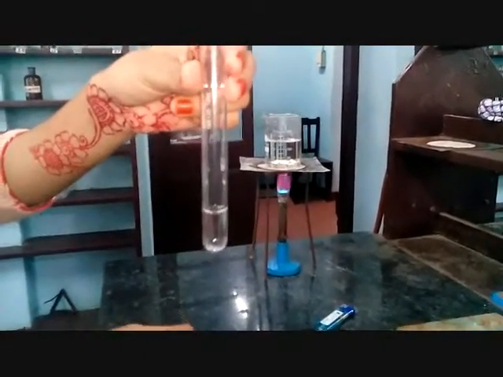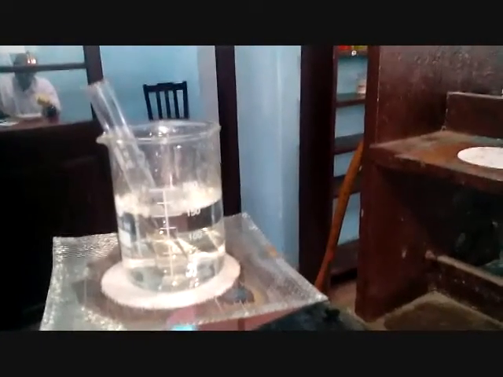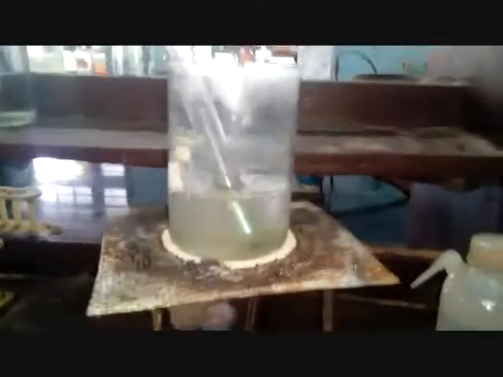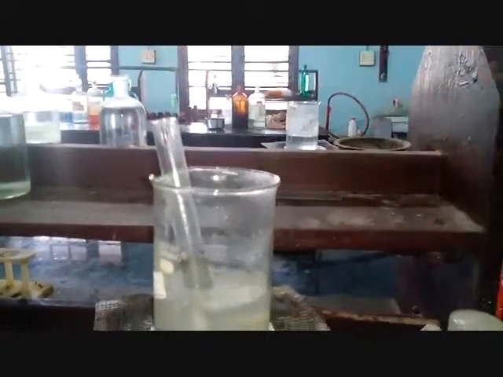Tollens' test. To about 2 ml of the Tollens' reagent, add a little of the compound, and then heat on a boiling water bath for a few minutes. A black precipitate is first formed and then a bright silver mirror. The compound may be an aldehyde or a reducing sugar.